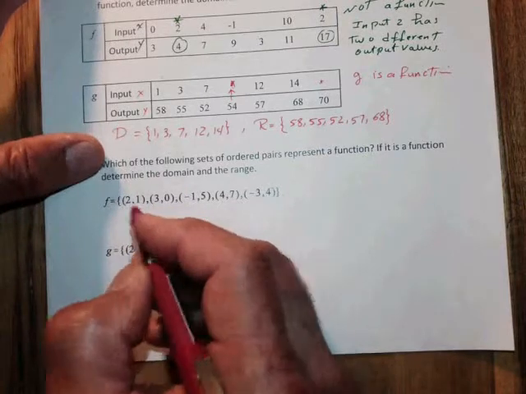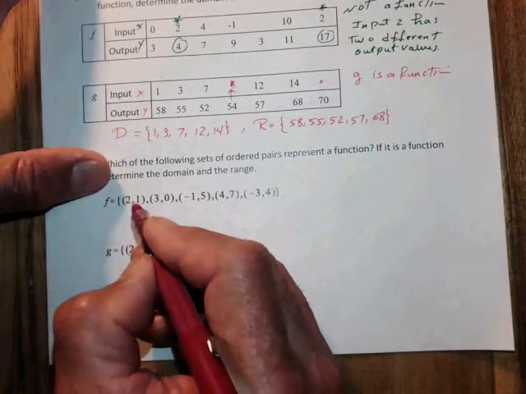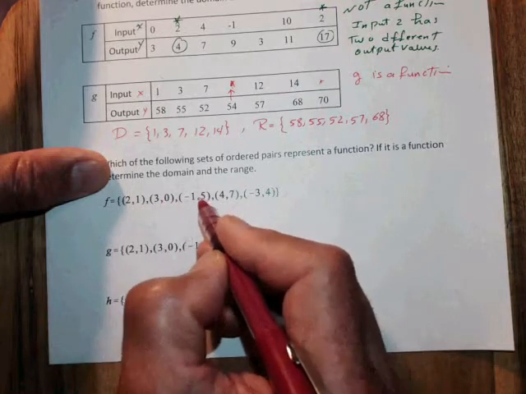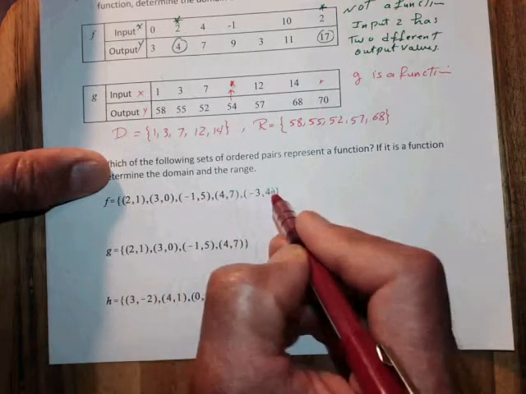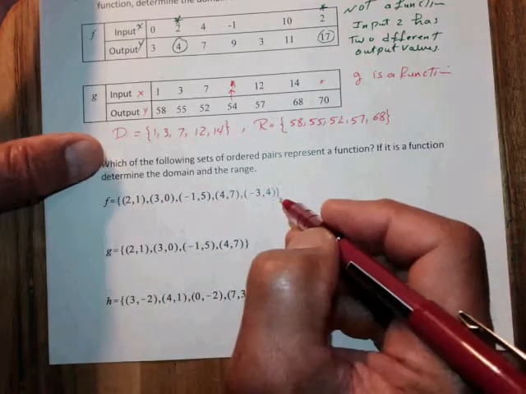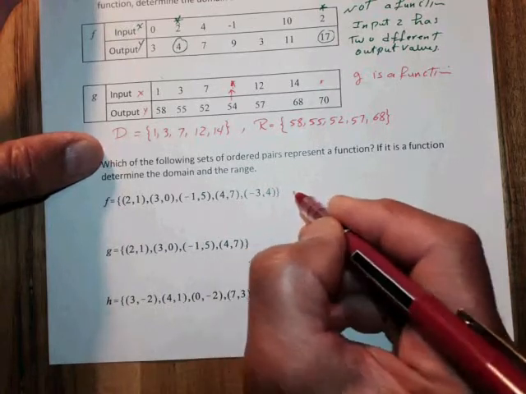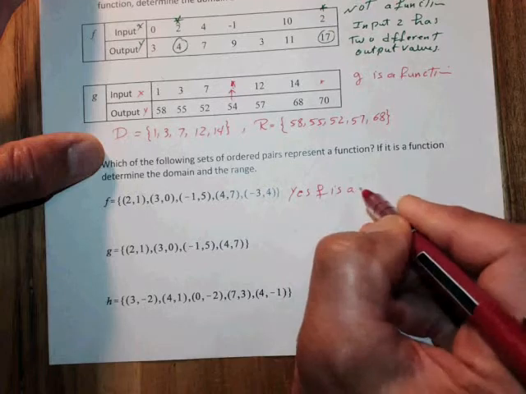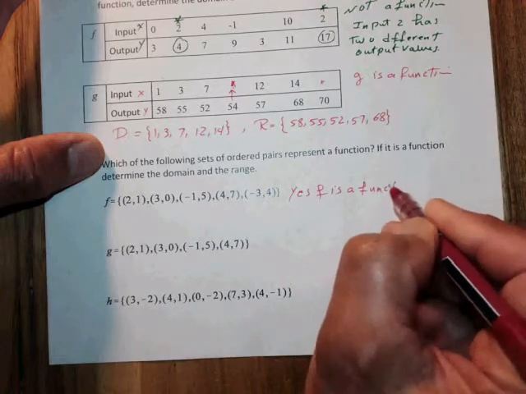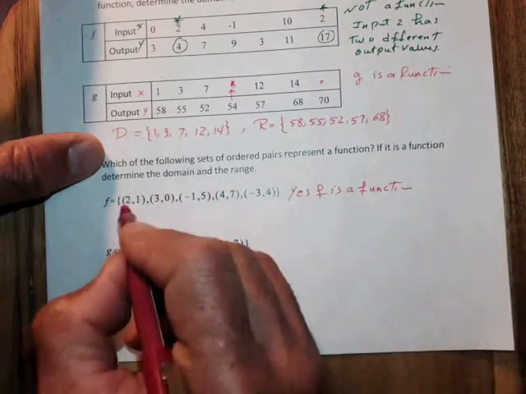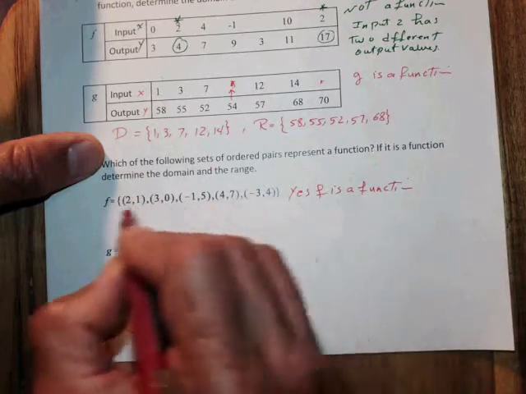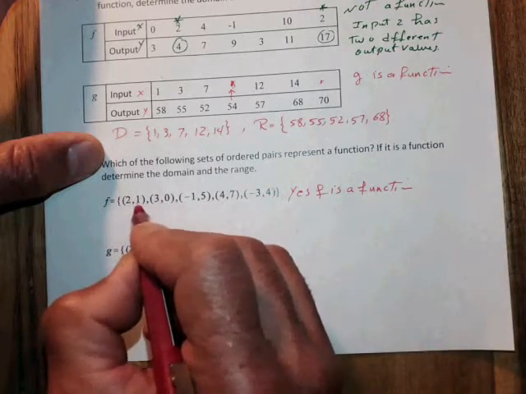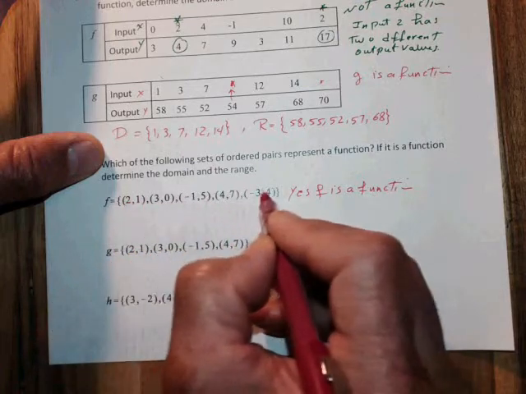So for example, 1 is assigned to 2, 0 to 3, 5 to -1, 7 to 4, and 4 to -3. Is f a function? We say yes. F is a function because each x value has one and only one y value. So neither one of these x values is repeated.